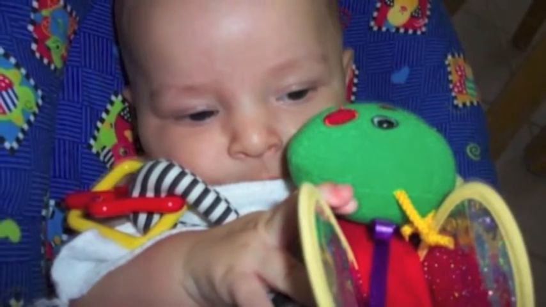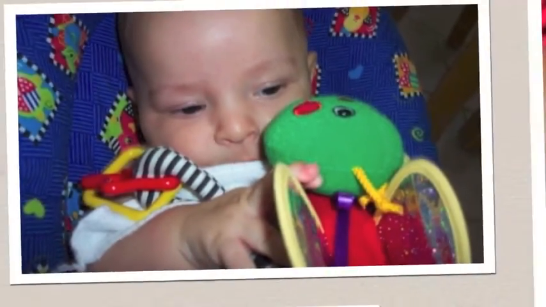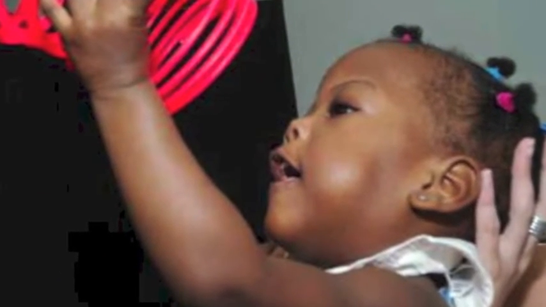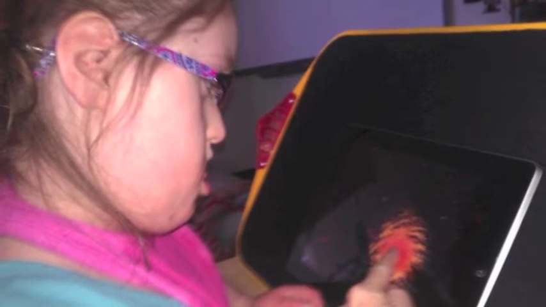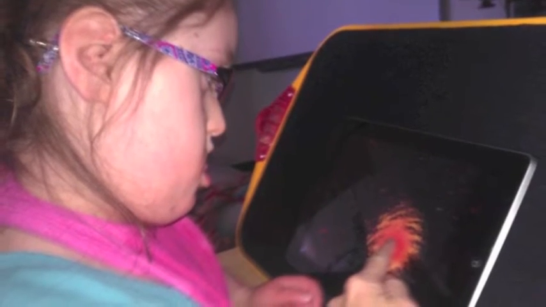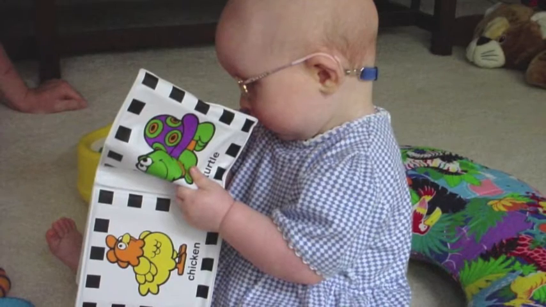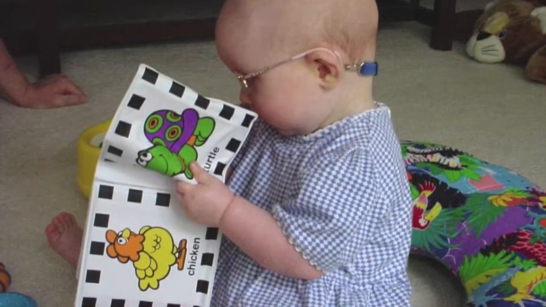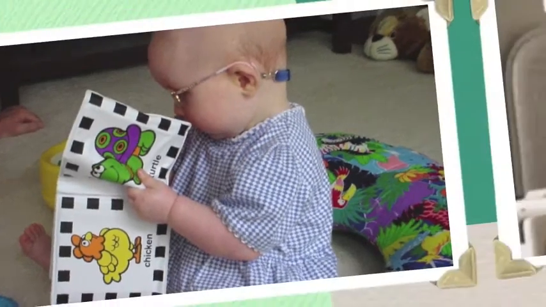Motor development can be affected because a child with a visual impairment may not be motivated to move towards that which can't be seen or causes inhibition to move for fear of the unknown. In addition, language acquisition can also be affected by the loss of vision, as active interaction with people in the environment is important in language development.